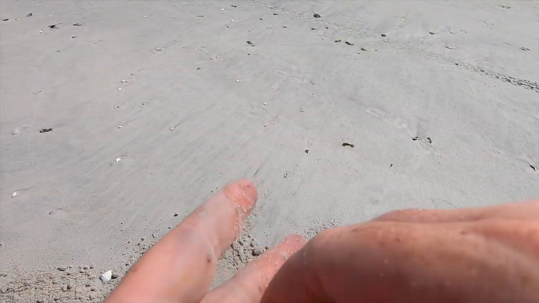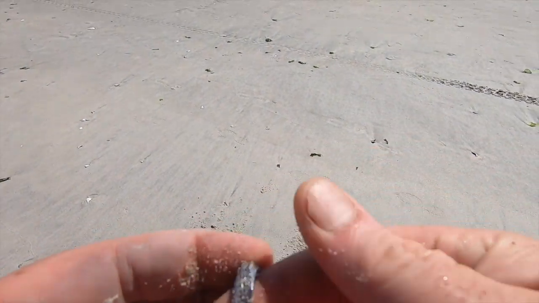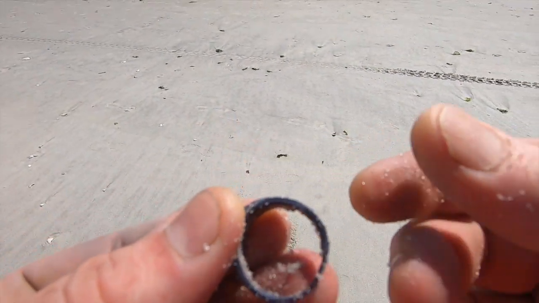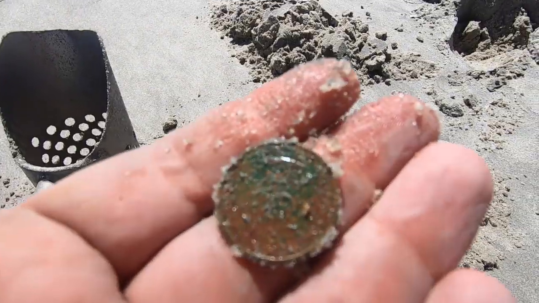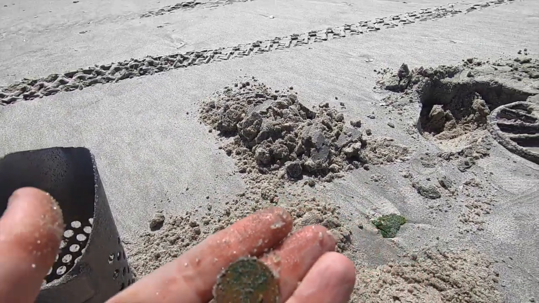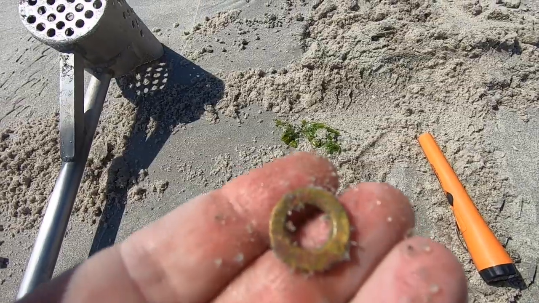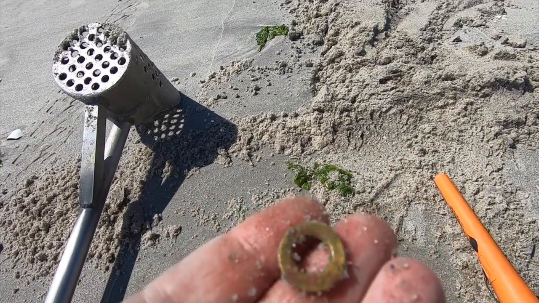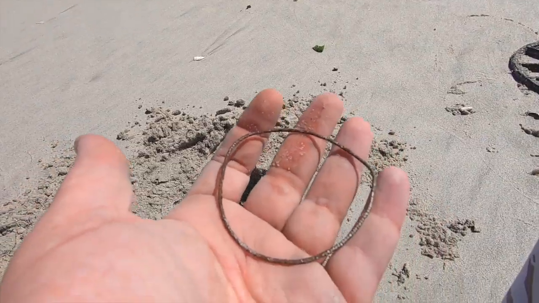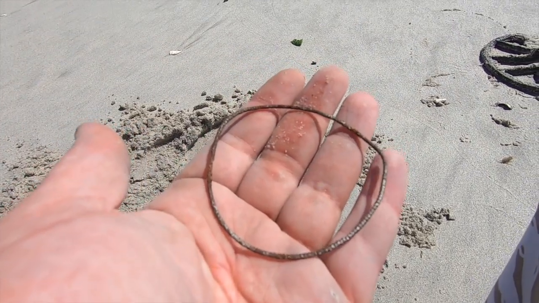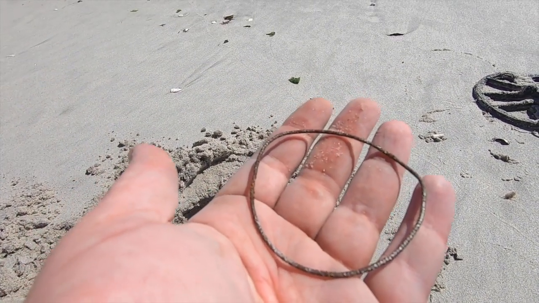So I think this one's silver. We're going to have to give it a good look when I get home. Awesome. Another quarter, product of that main coin line as well. Another ring-like object right on this coin line. Well, not a nice bracelet, but got a bracelet.